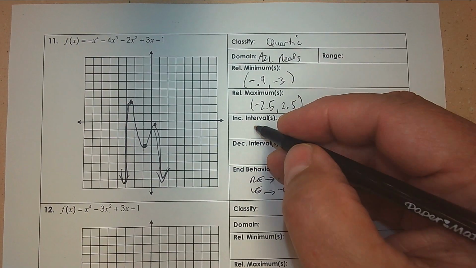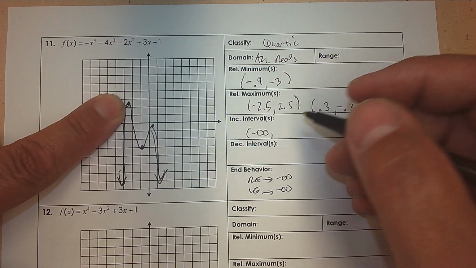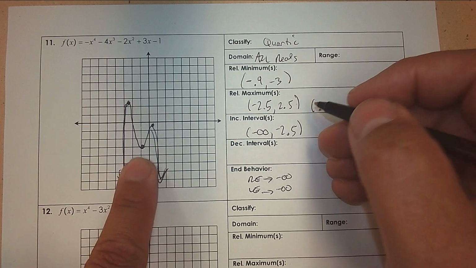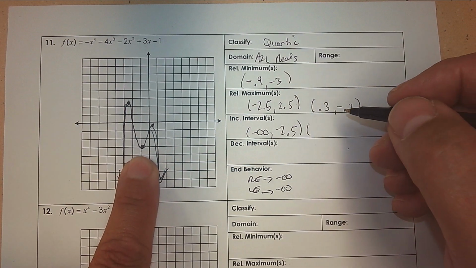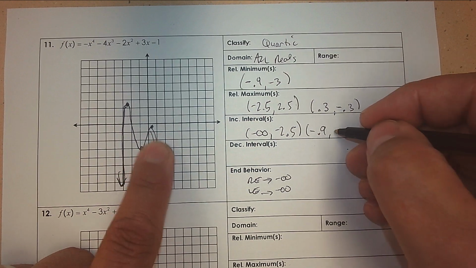So it's increasing from negative infinity to this point. What's the x value of that turning point? That's negative 2.5. It's also increasing from this turning point. So what's the x value there? Negative 0.9 to that turning point, which is 0.3.